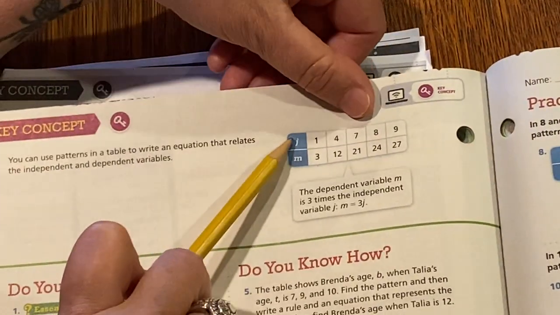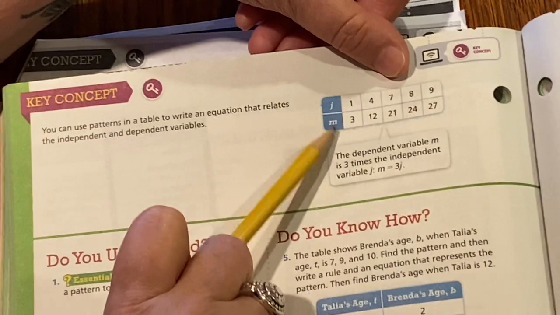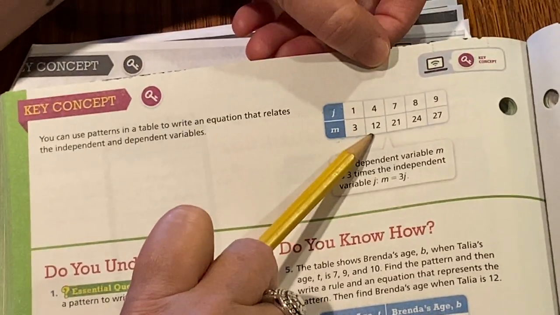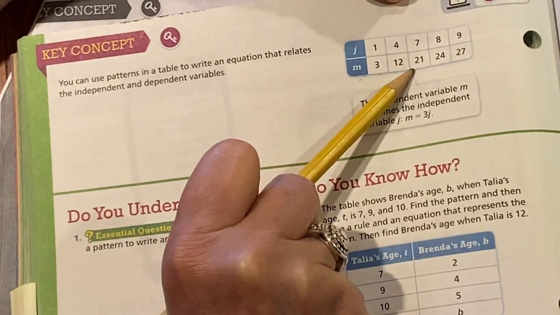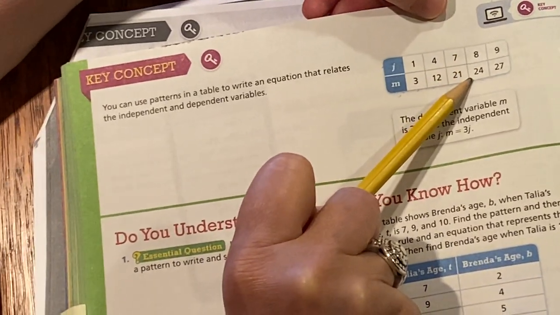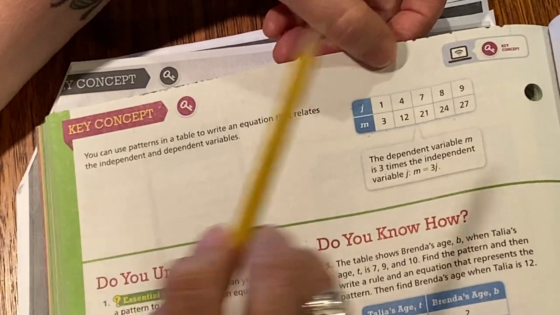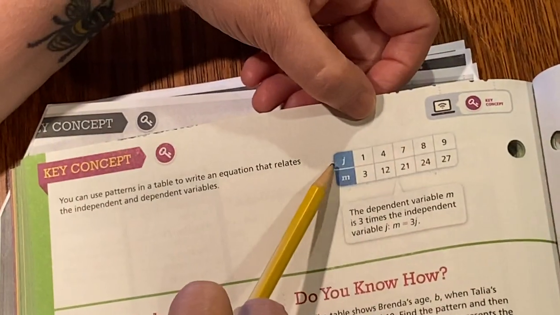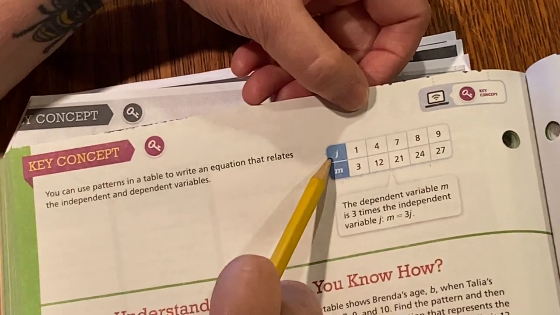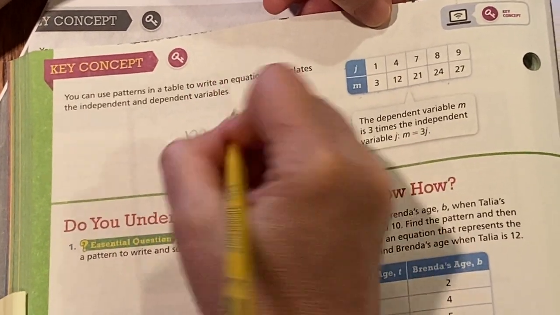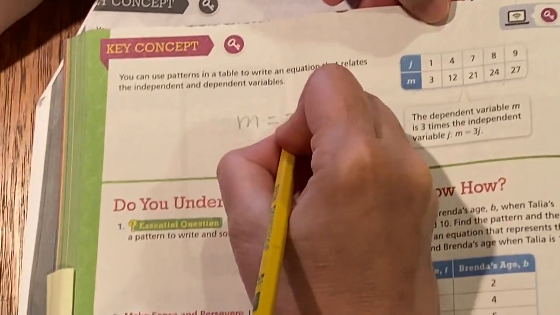Now let's see how J and M relate to each other. 1 and 3, 4 and 12, 7 and 21, 8 and 24, 9 and 27. Okay, M is 3 times J. If I were going to write that in an equation, I would say M equals 3J.